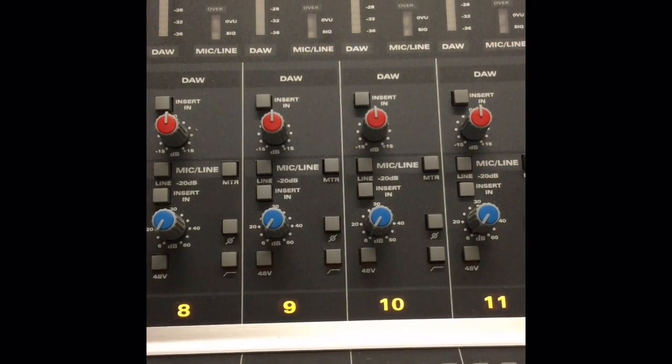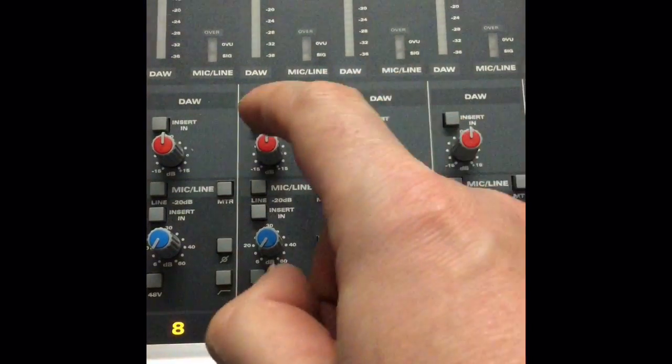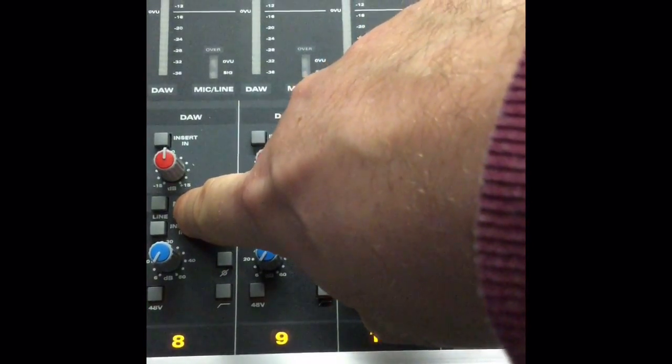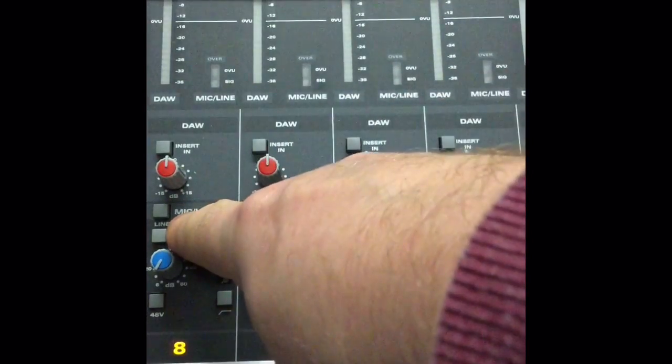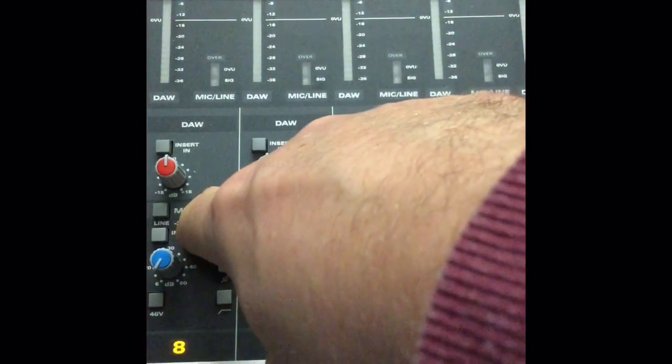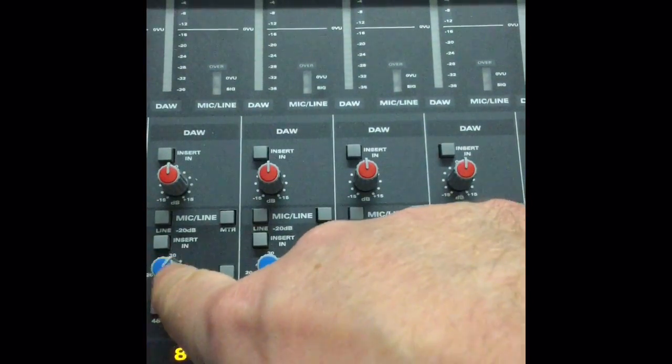So this is the input section to the Audient ASP4816. If we're recording, first thing we need to do is to select mic or line, and if the signal's coming from the live room, it'll be a mic input, so that button will need to be out. This here is our gain, input gain, so we'll need to adjust that accordingly. We're looking for the meter to peak no more than 0 VU.